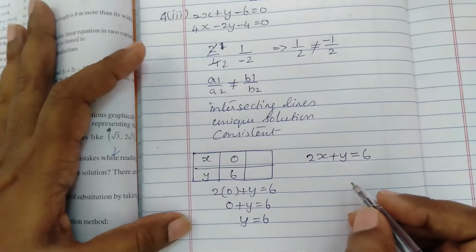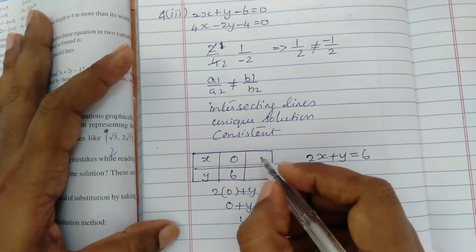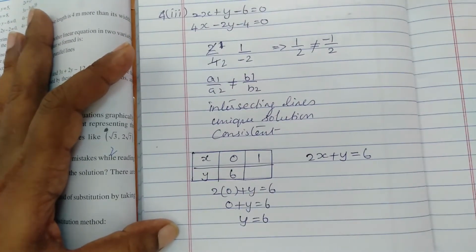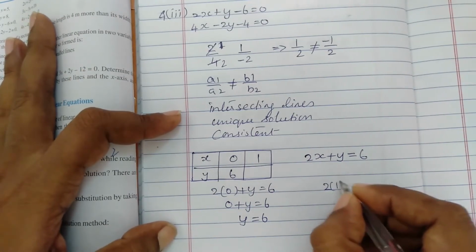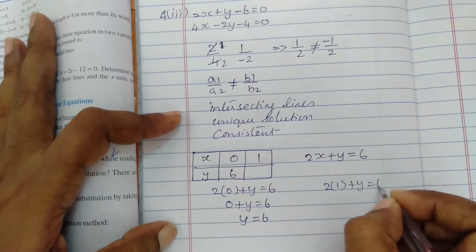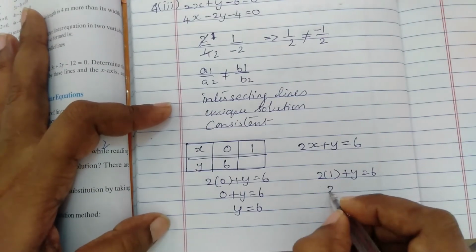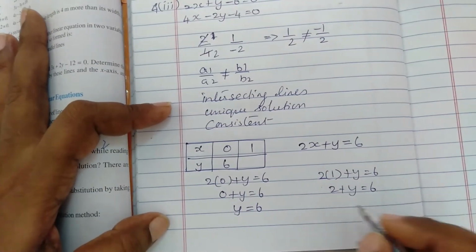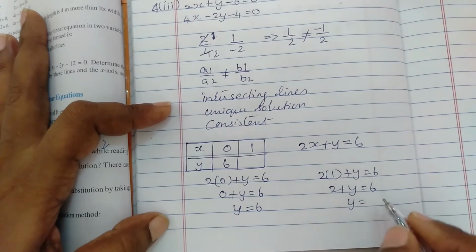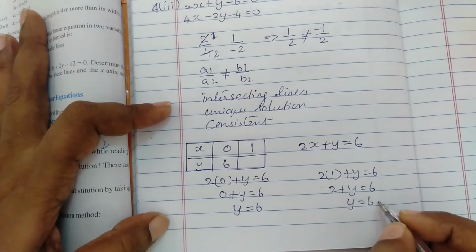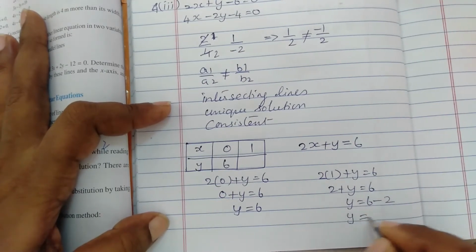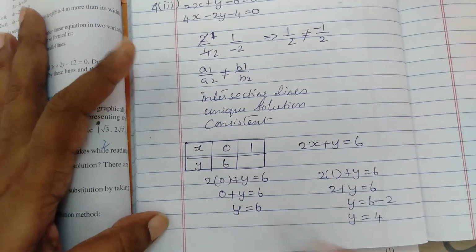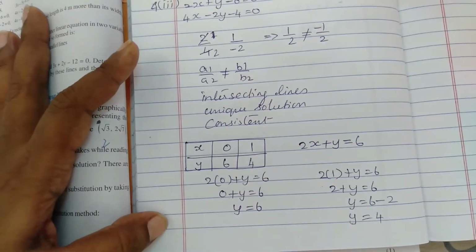Okay, now I'm going to write 1 in x place. So 2 into x is 1, so 1 plus y is equal to 6. So 2 into 1 is 2 plus y is equal to 6. So 2 is moved here, 6 minus 2 is 4. Y is equal to 6 minus 2 is 4. So here it is 4.